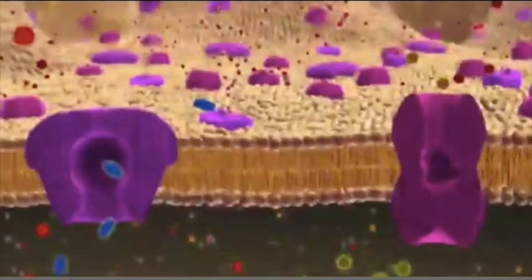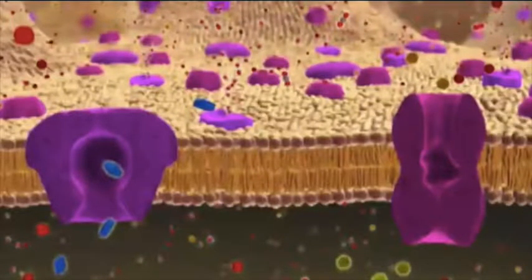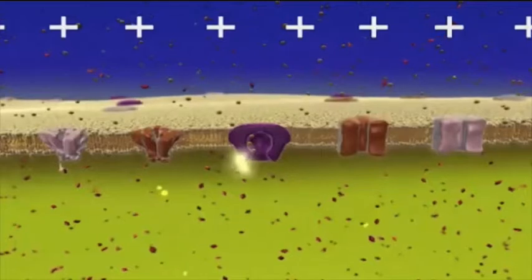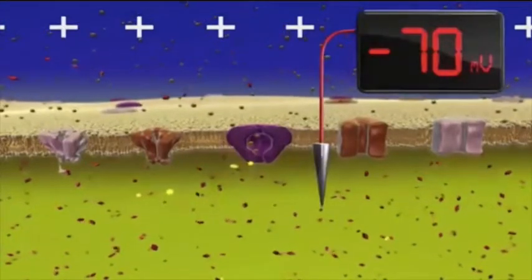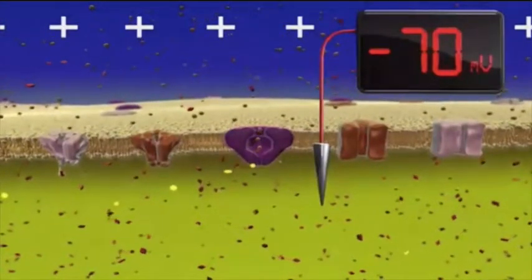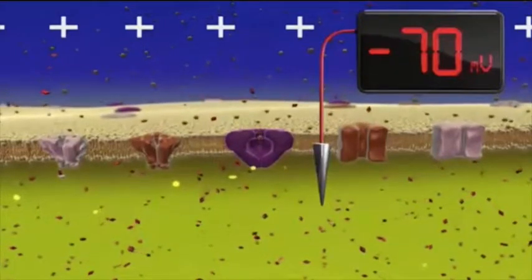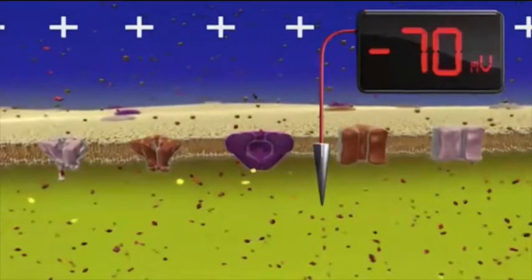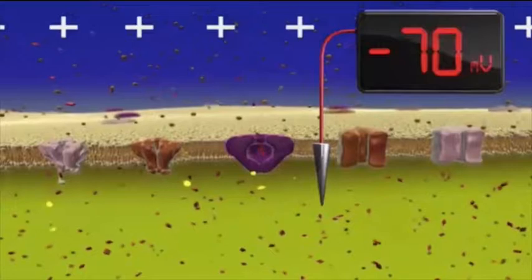When the neuron is at rest, that is, when it is not sending or receiving information, there is a difference in charge between the inside and the outside of the neuron. This difference in charge, which is about -70 millivolts, is known as the resting membrane potential. In other words, at rest, the nerve cell is negative on the inside relative to the outside.